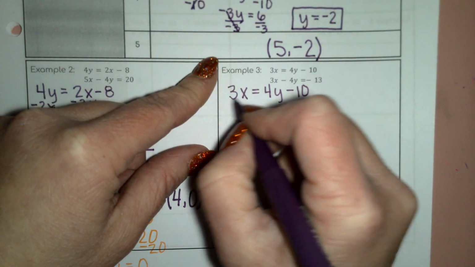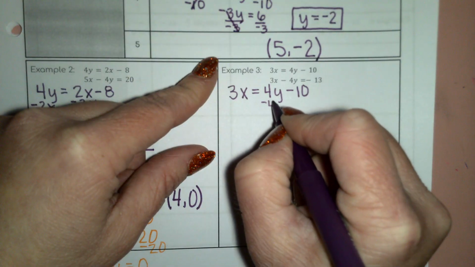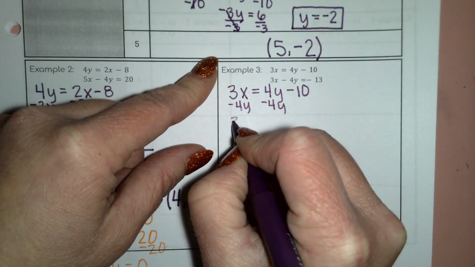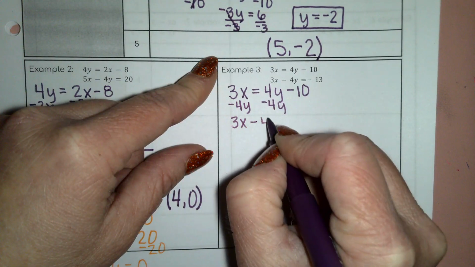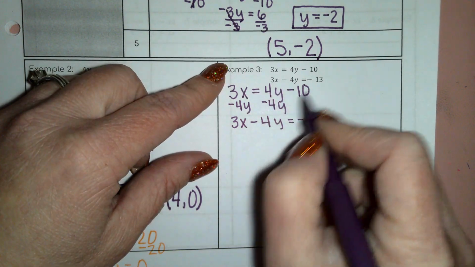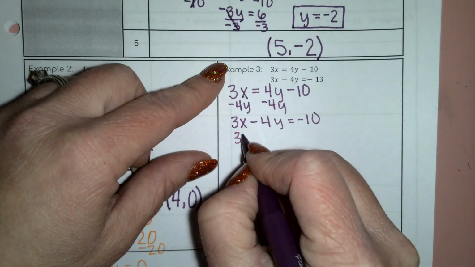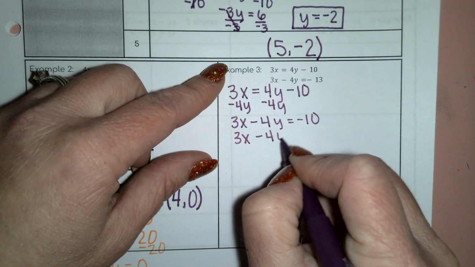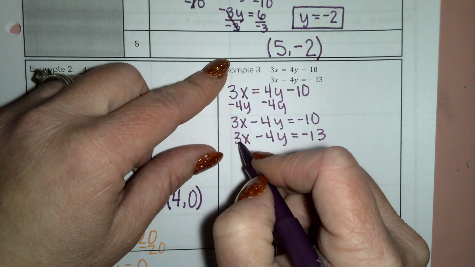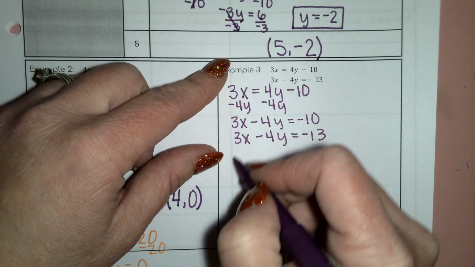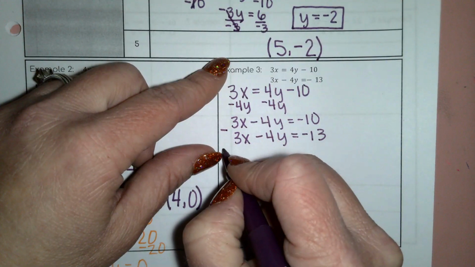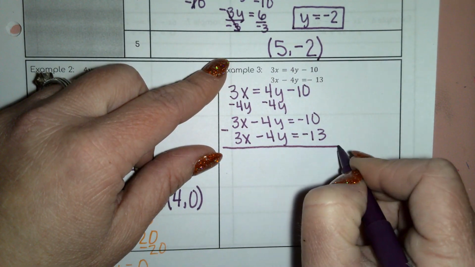So we need to move this 4y to be with the x, so we're going to subtract 4y. That gives us 3x minus 4y equals negative 10. Now I'm going to rewrite this other one directly underneath it: 3x minus 4y equals negative 13. Now, if we want to cancel the x's or the y's, it doesn't matter this time. They're the same sign, so remember, same sign, subtract. So we're going to subtract these two equations.